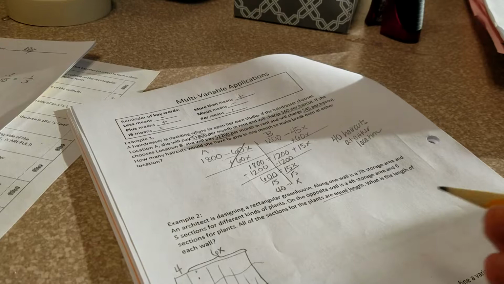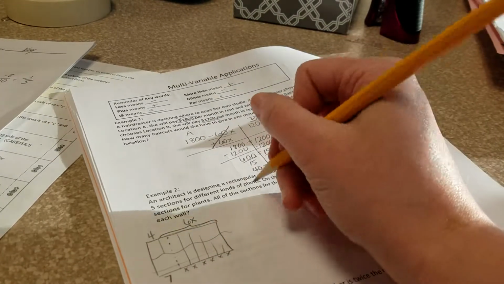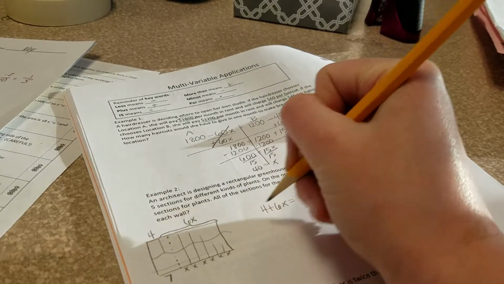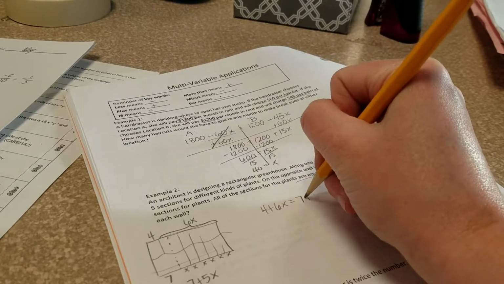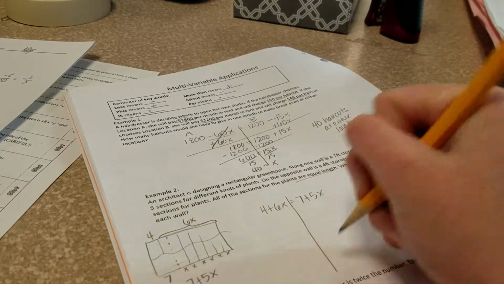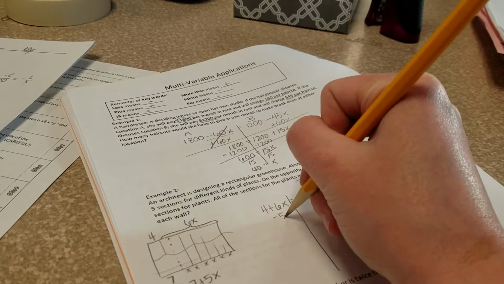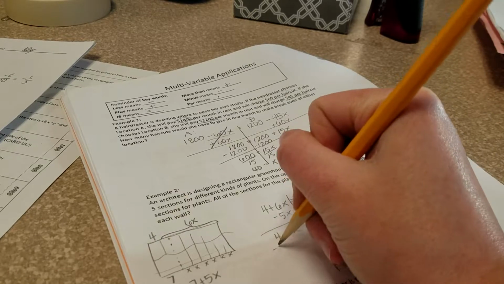What is the length of each wall? So since it's a rectangle, the opposite sides are going to be the same. So my first side, the 4 plus the 6x, is going to be equal to this side, which is 7 plus 5x. So in terms of x's, this one's smaller. Subtract it. So I get 4 plus x equals 7.